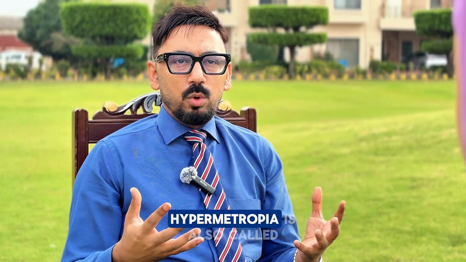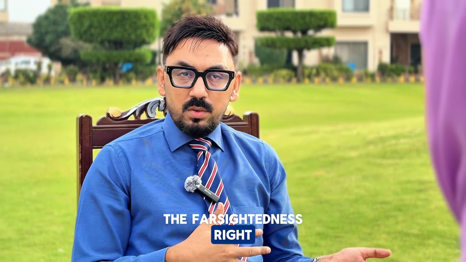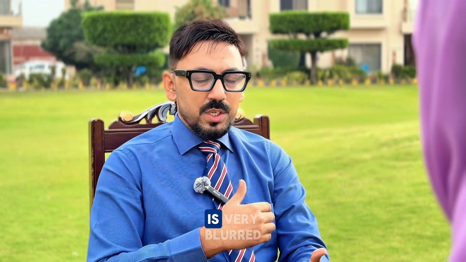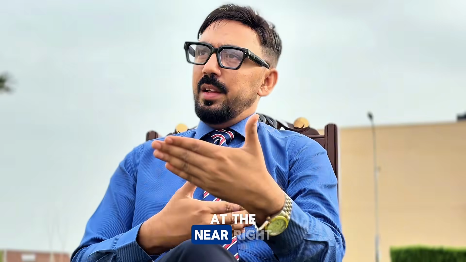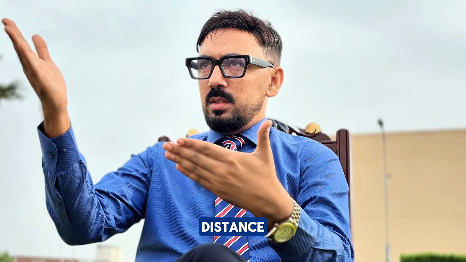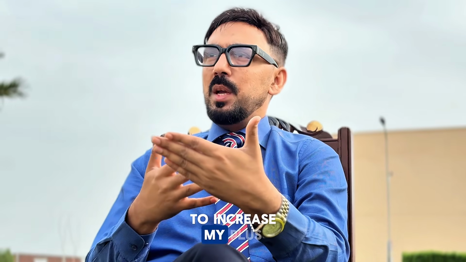So that's why I enjoy my distance vision very clearly as a hyperope, and why hypermetropia is also called farsightedness, right? But my near vision is very blurred. When we look at the near, I have nothing left to accommodate. The plus power is already used at the distance, so I have nothing left to increase my plus power.